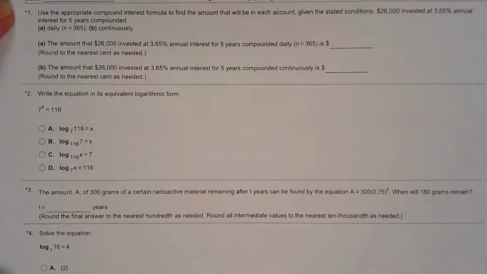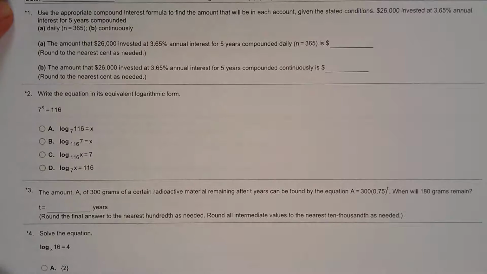Okay, here's the calculator portion. So again, try to go kind of quick. These aren't going to match yours perfectly. The numbers might be a little different, but they do help. It says use the appropriate compound interest formula.